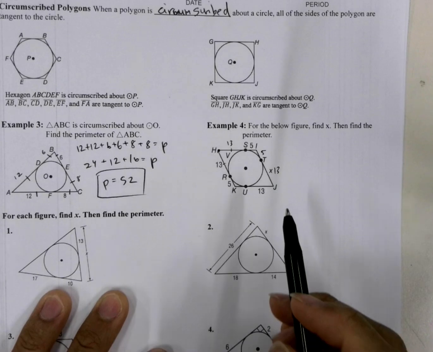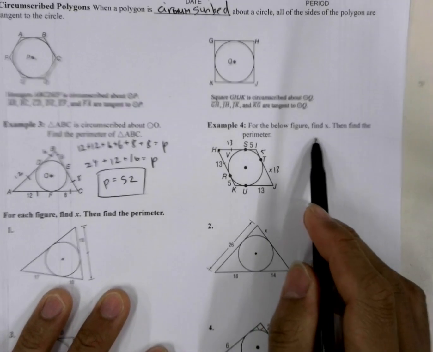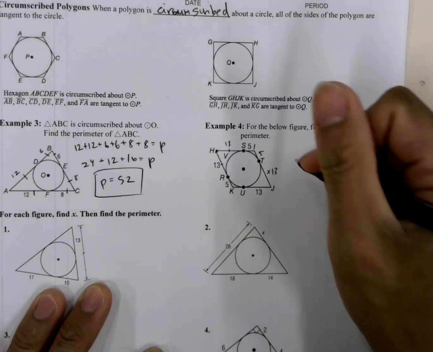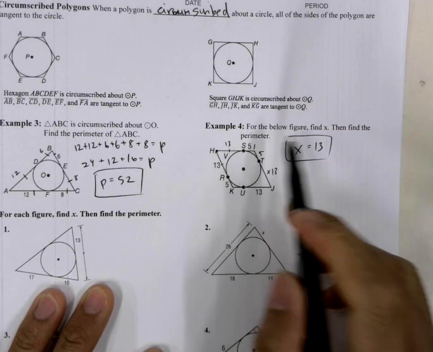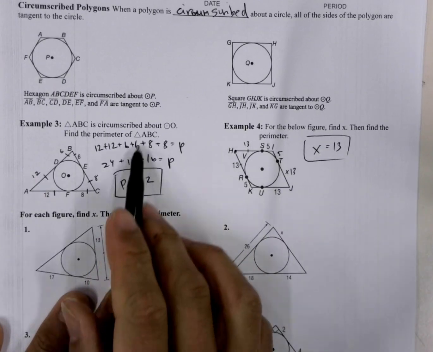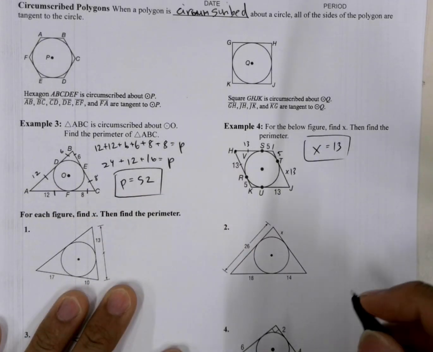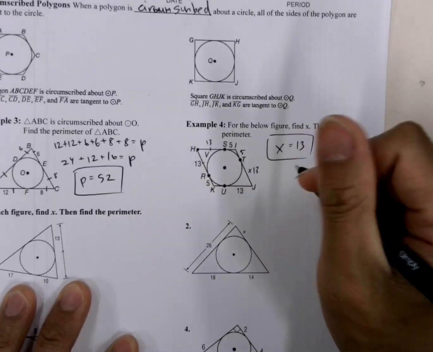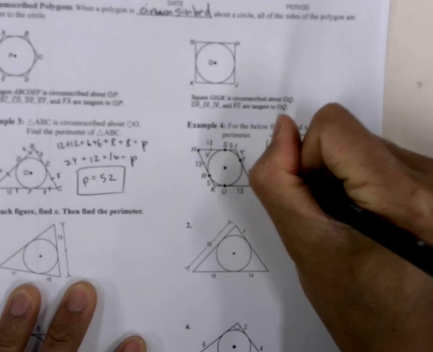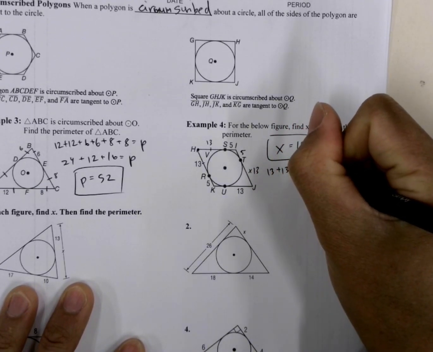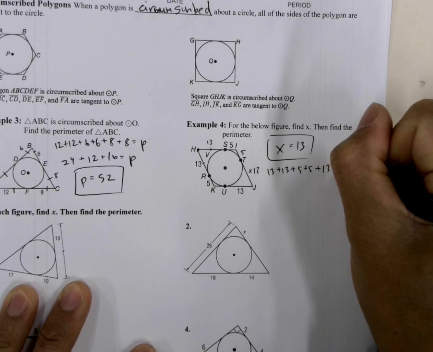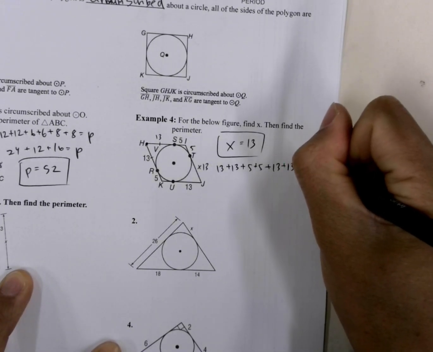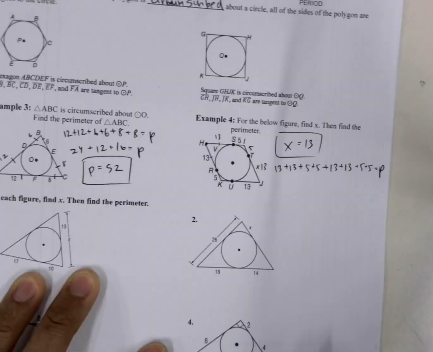Right? So we're supposed to find X here. We know X is 13, so I'm going to say X equals 13. And then we're also supposed to find the perimeter, right? We're going to find the perimeter the same way that we did over here, where we add up all of the tangent segments. So we'll do 13 plus 13 plus 5 plus 5 plus 13 plus 13 plus 5 plus 5 is equal to P, the perimeter.